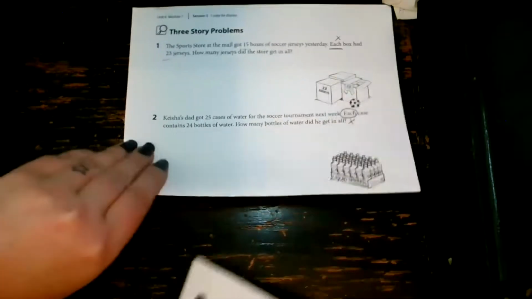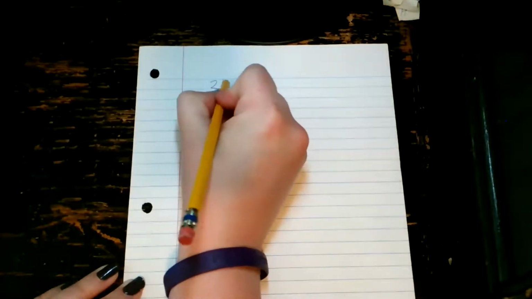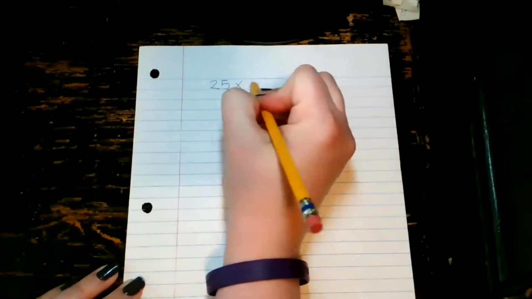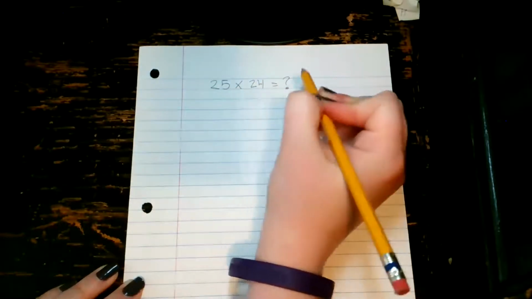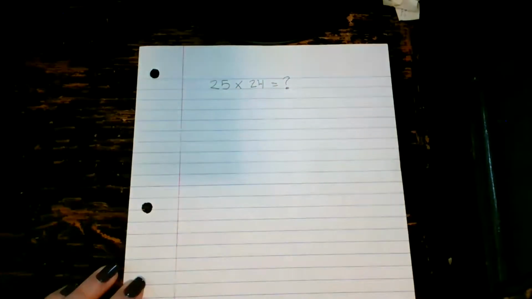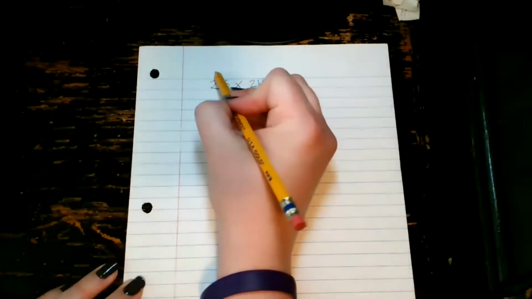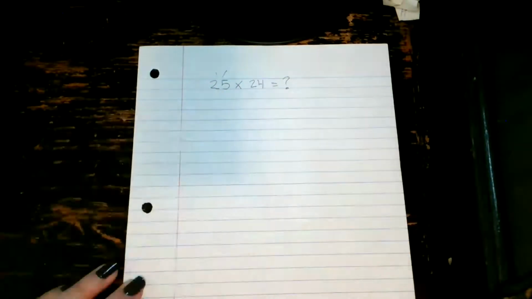Let's start with our window. So our original problem is 25 times 24. And we don't know how many bottles of water that's going to be. All right, I'm going to break this. 25, I said it out loud.